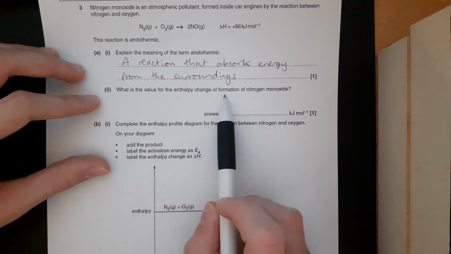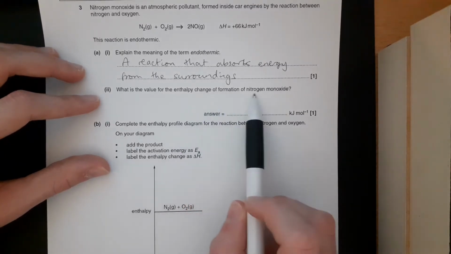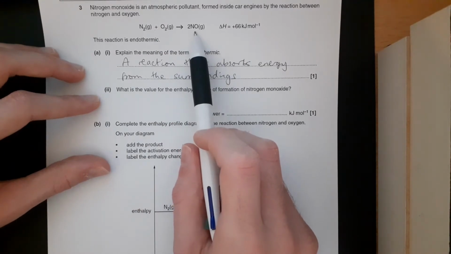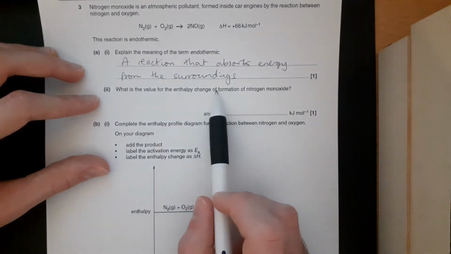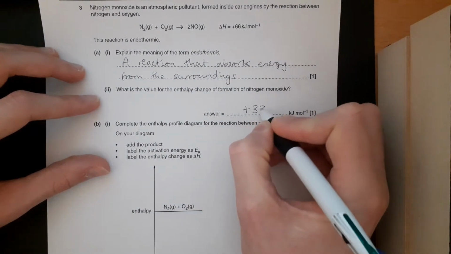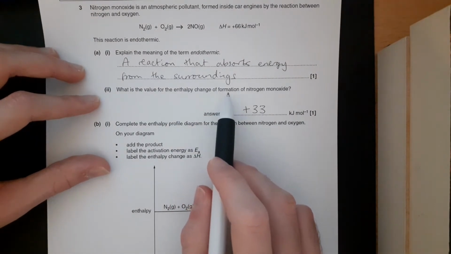Enthalpy change of formation is the enthalpy change for the formation of 1 mole of a compound from its elements in their standard states. So here you can see in this reaction, it's forming 2 moles. So forming 2 moles has an enthalpy change of plus 66. Forming 1 mole must be plus 33. So the trick to that one is making sure that you know the definition. It has to be formation of 1 mole.